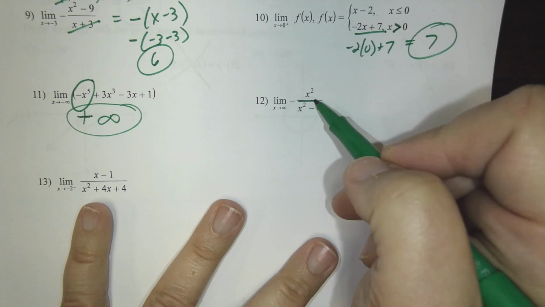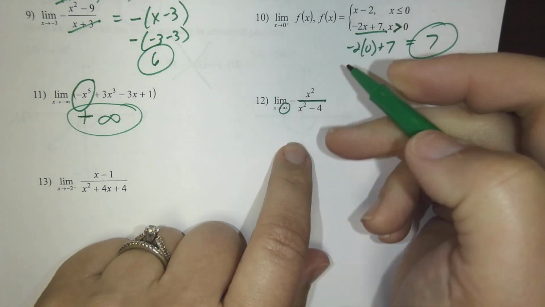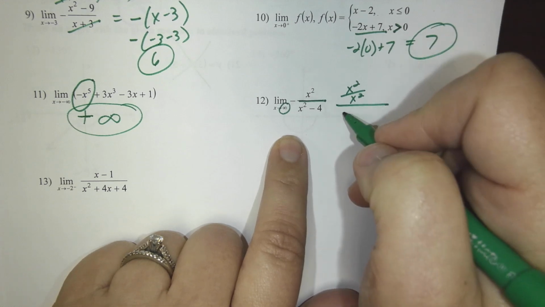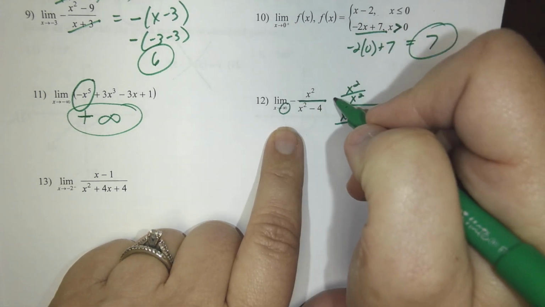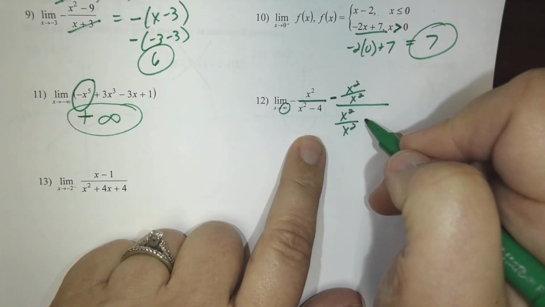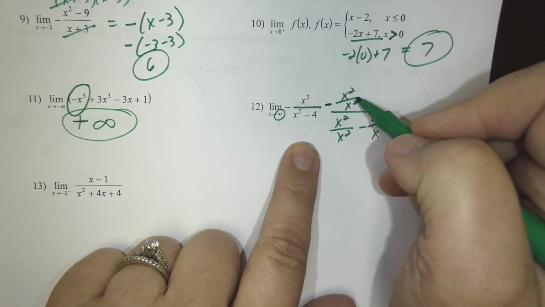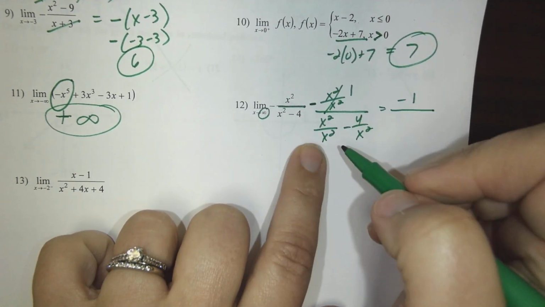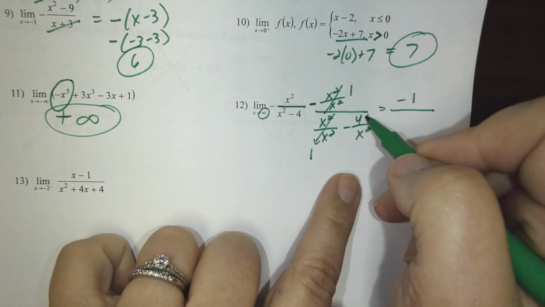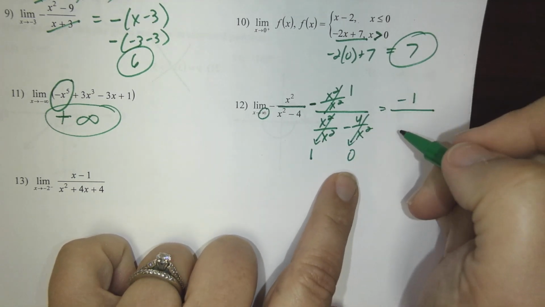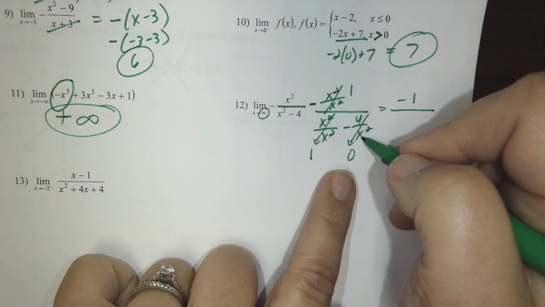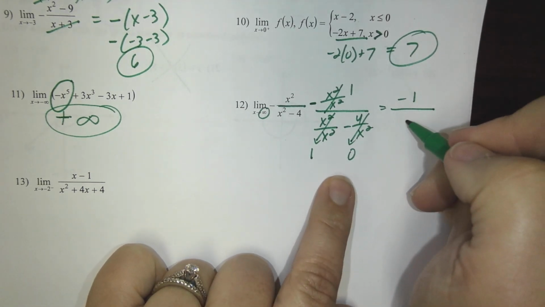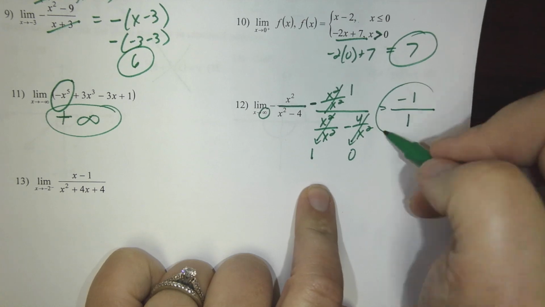This one is a fraction going to infinity, so you're going to divide everything you see by the highest degree, which happens to be x squared. And there's a negative on the outside. I should bring that there. This reduces to 1, so negative 1 on top. This reduces to 1, but this goes to 0 because any number over x, when the limit is going to infinity, will limit off to 0. So this becomes negative 1 over 1, or just negative 1.